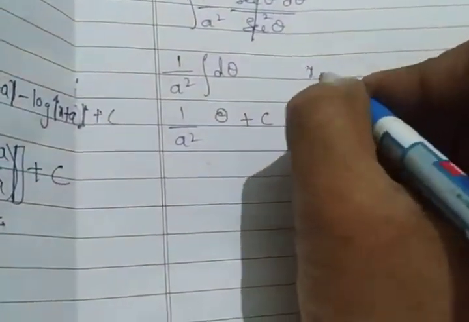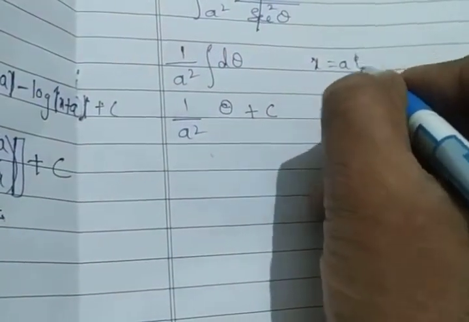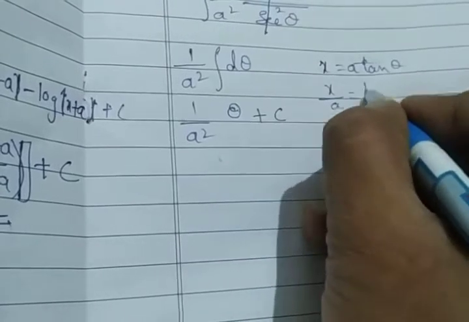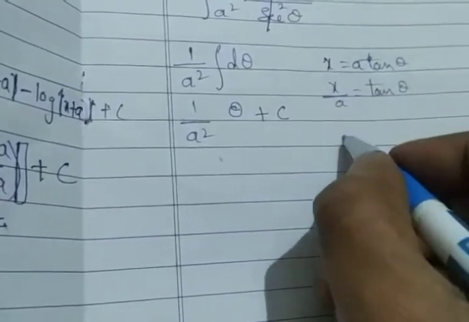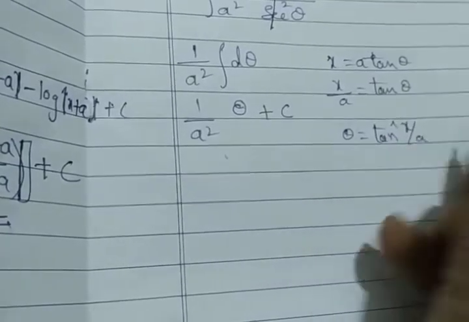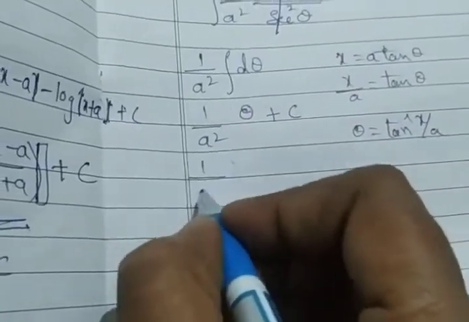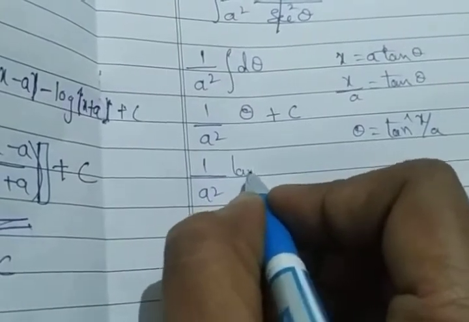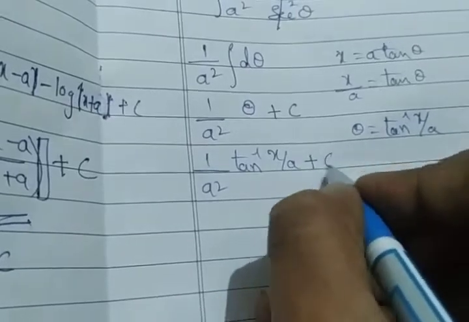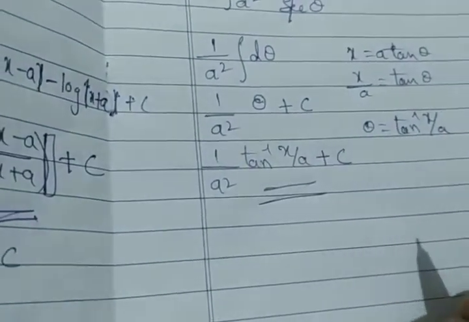So what is theta? You took x is equal to a tan theta. So x by a is equal to tan theta. Theta is equal to tan inverse of x by a. 1 by a tan inverse of x by a plus c.